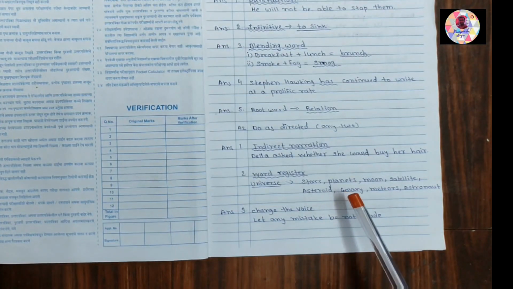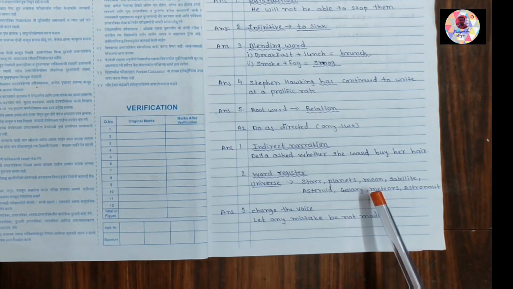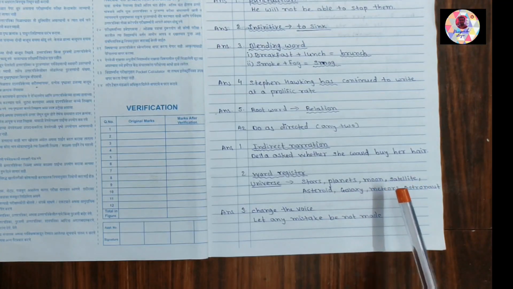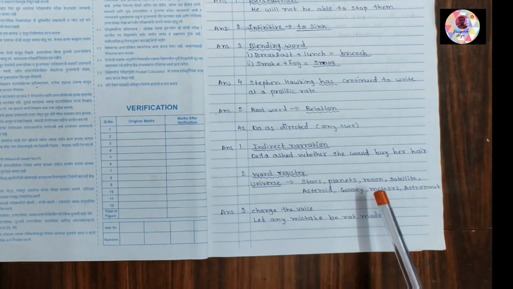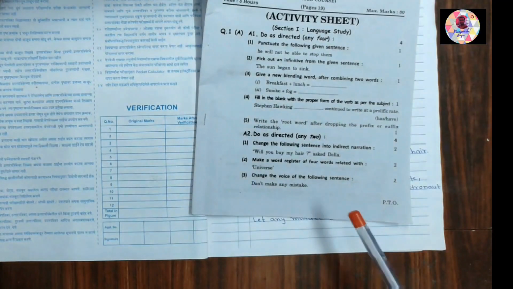Here I will recommend that if it is asked, write any 2 or any 4 words, there you should write more than 4 or more than 2 words, because by mistake if in any word you make a spelling mistake, in that place you should not lose your marks. Suppose 1 or 2 words extra. Now let's see the next question.